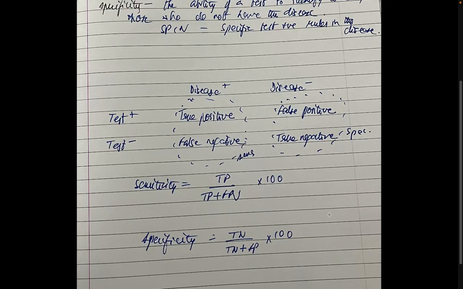So we display the chart as disease plus, disease minus, test plus, test minus. For sensitivity, you have to do true positives divided by the total number with the disease, times 100. Specificity is true negatives divided by the total number of those who do not have the disease, times 100.